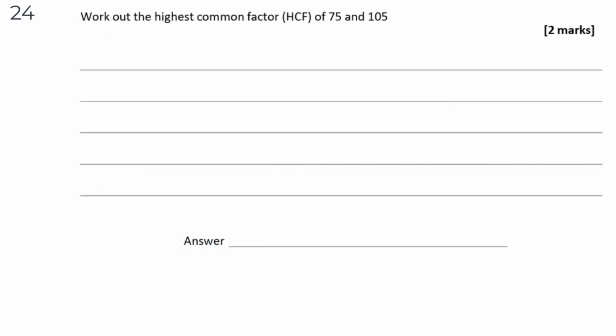Let's work out the highest common factor, HCF, of 75 and 105. You've got different approaches for doing this. Either you can find all the factors of 75 and 105, and then find which one is biggest on both.